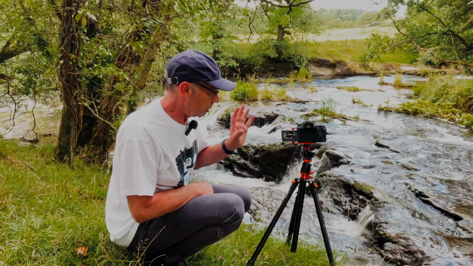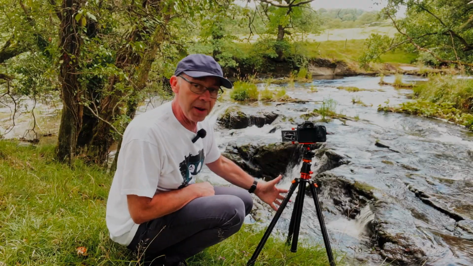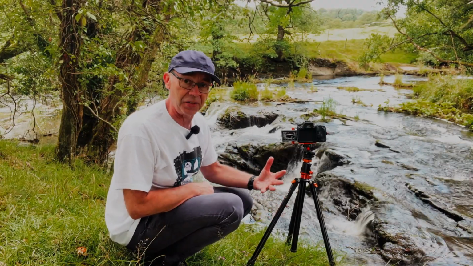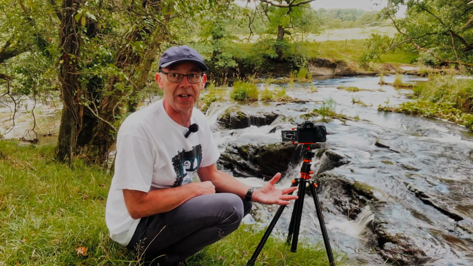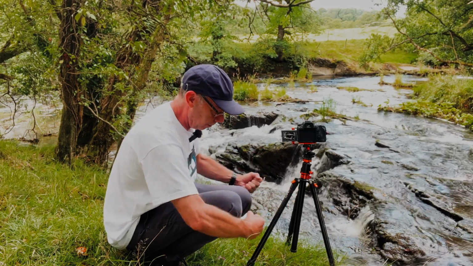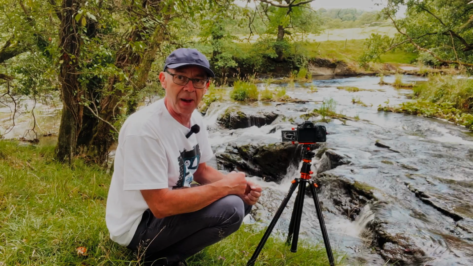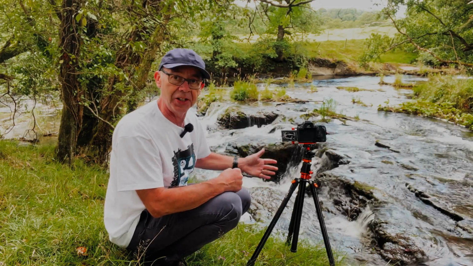Absolutely amazing. So this is my final composition. The tripod is perched on the grassy bank. This is fantastic, where spikes come in really useful on the bottom of the tripod. I can get those spikes into the grassy bank so that the camera does not fall into the waterfall.